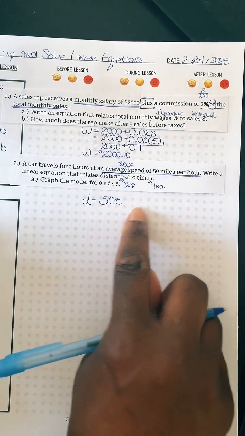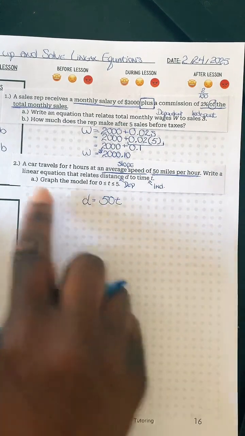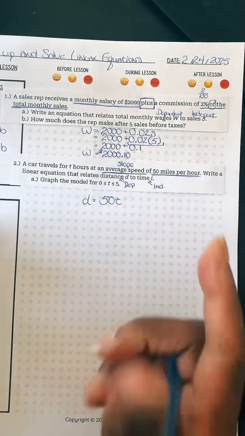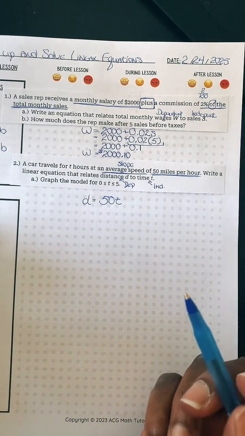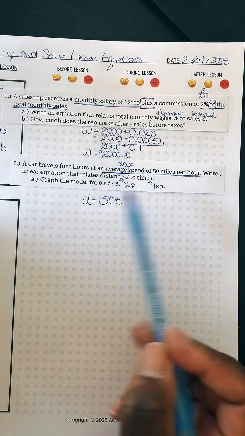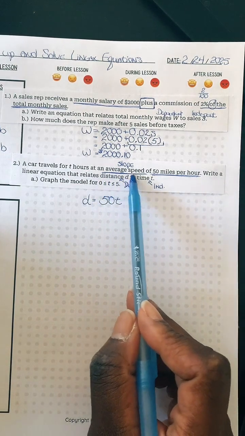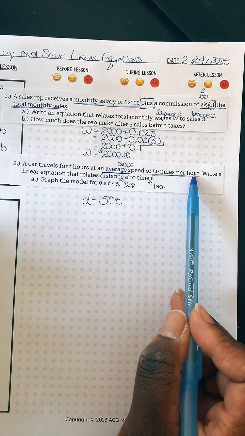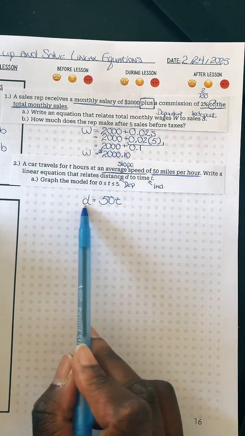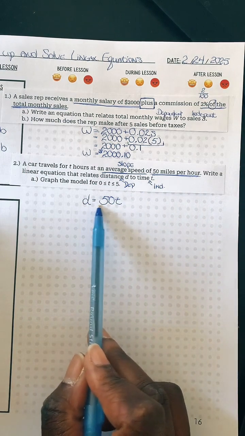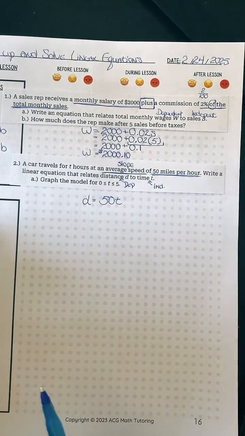So they didn't give us a start. That means in order for this car to drive, we had to start at 0. Okay, we just got into the car. Once we put the key in the ignition and we just took off, boom. Then we talked about the average speed, which is 50 miles per hour. So here is our equation. D equals 50t.